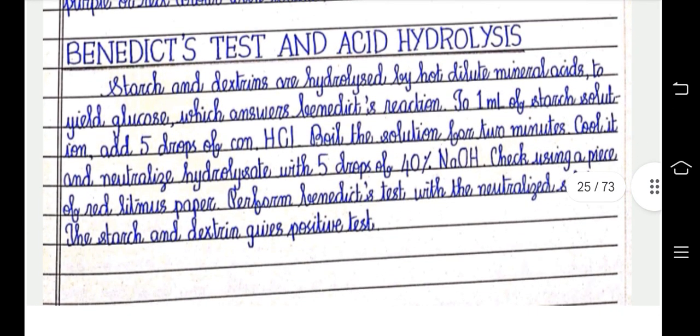Benedict test after hydrolysis. Starch and dextrins are hydrolyzed by hot dilute mineral acids to yield glucose, which answers Benedict's reaction. To 1 ml of starch solution, add 5 drops of concentrated HCl. Boil the solution for 2 minutes. Cool it and then neutralize it with 5 drops of 40% NaOH. Check using a piece of red litmus paper. Perform Benedict's test with the neutralized solution. The starch and dextrins give a positive test.